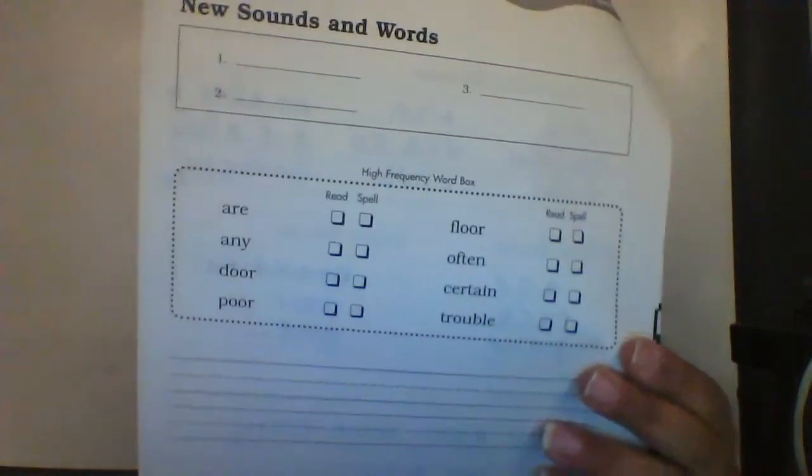Let's turn our spelling high frequency word practice pages to the back where it says new sounds and words. Next to number 1, I want you to write the word asleep. Asleep. Number 2, write down the word program.